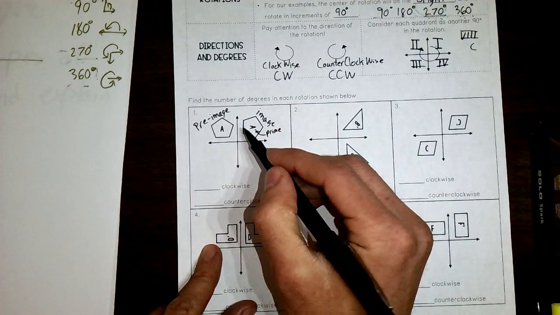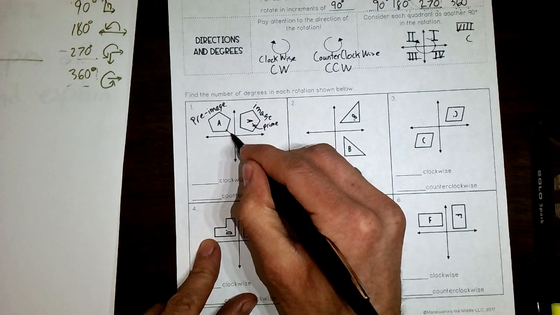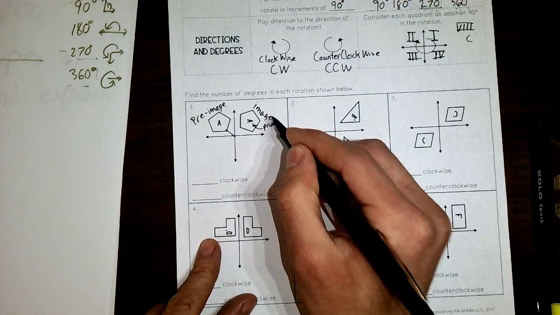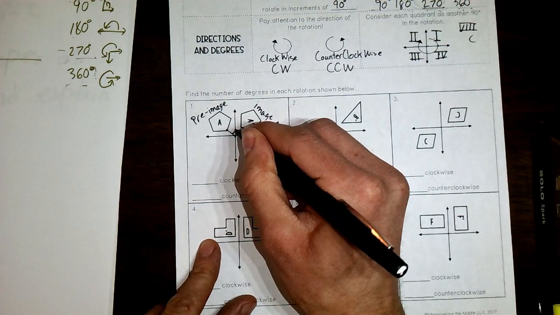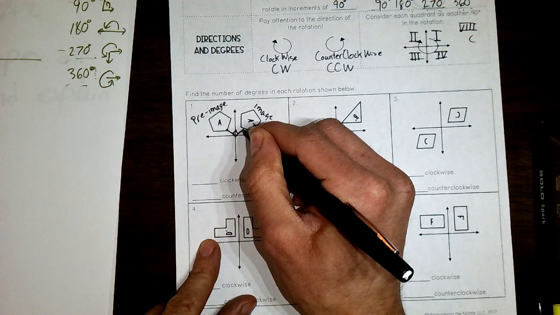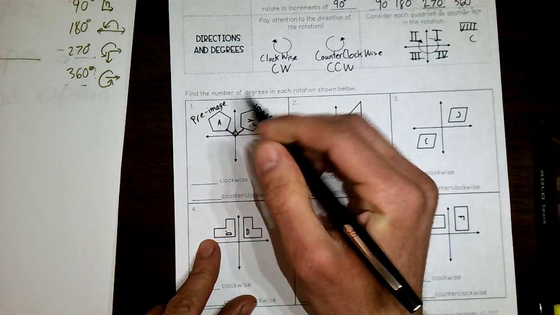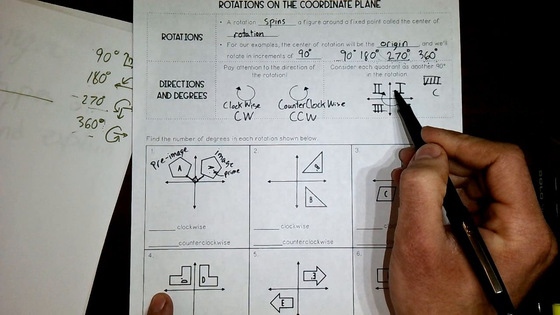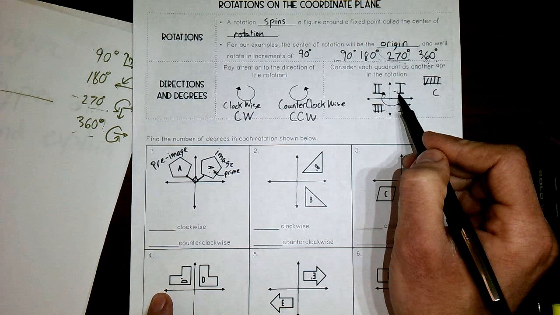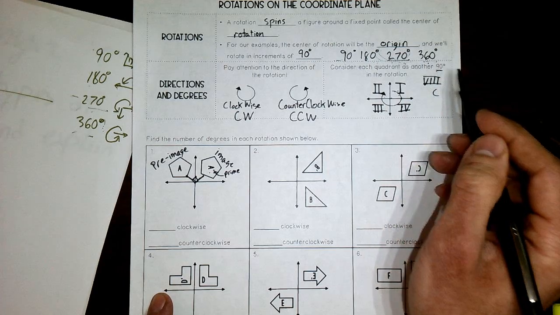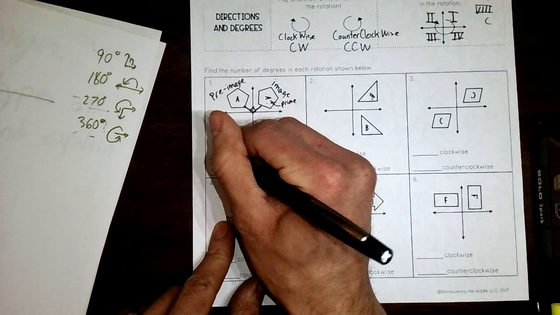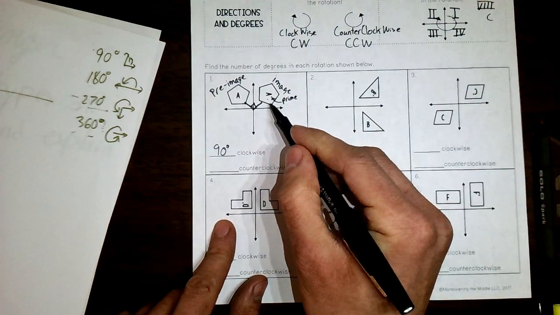All right, pre-image and image. This says prime. So what is the degrees that it rotated? Well, I can draw it. I can connect a 90-degree angle from here to here. It moved over, like we said, one quadrant, from quadrant 2 to quadrant 1. So that's just 90 degrees. We count in 90-degree increments. So that's 90 clockwise. What about counterclockwise?